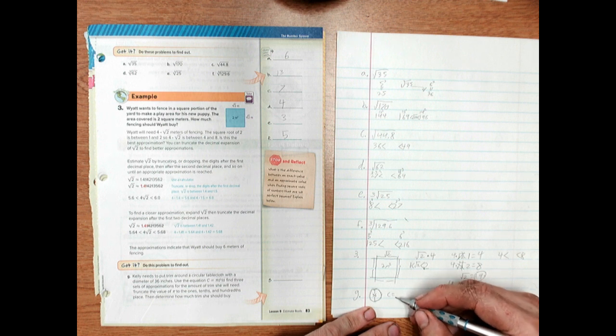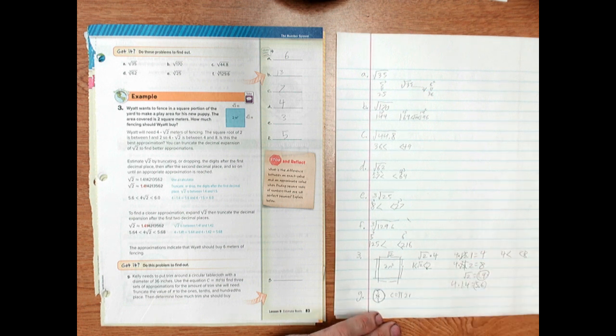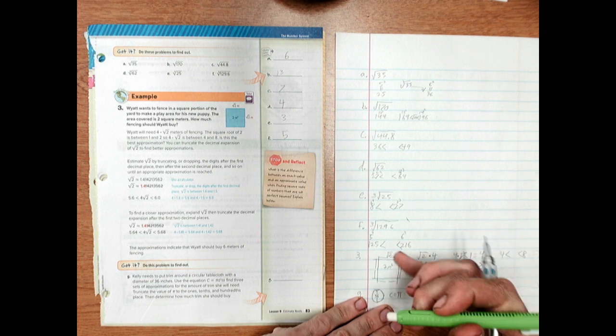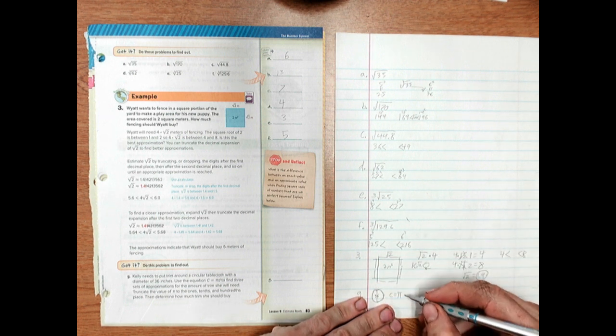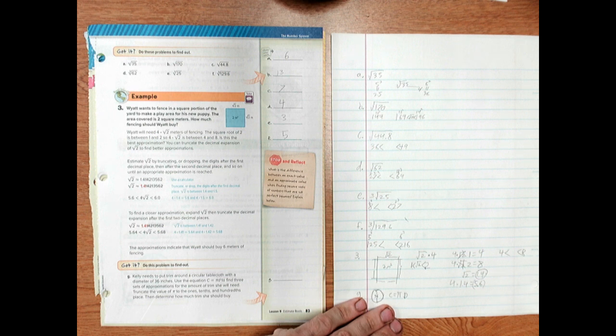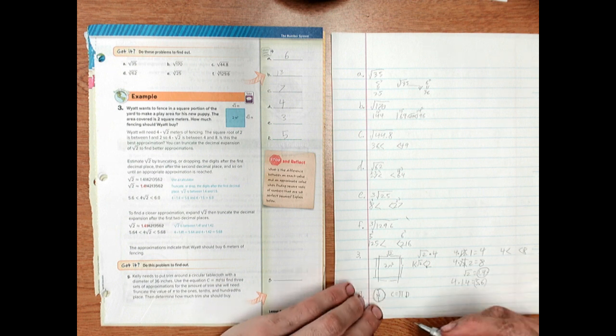So circumference equals pi times 2 radius, or in this case, diameter, which is just 2 times the radius. And they want us to approximate pi to the ones, tenths, and hundredths place.